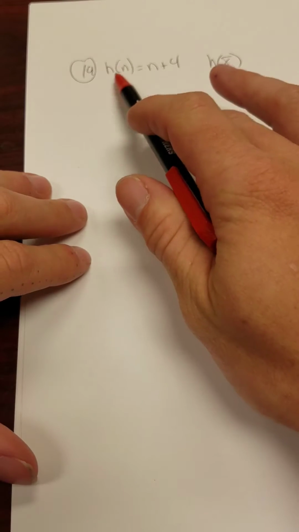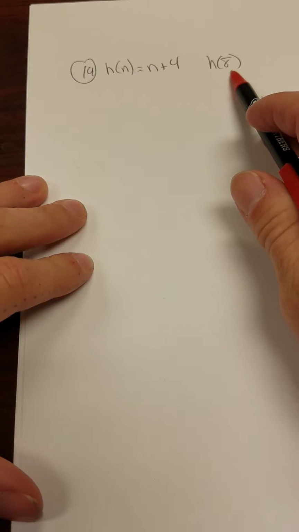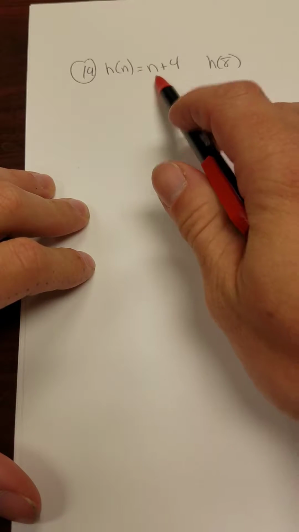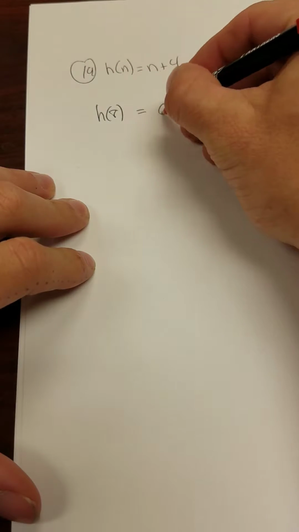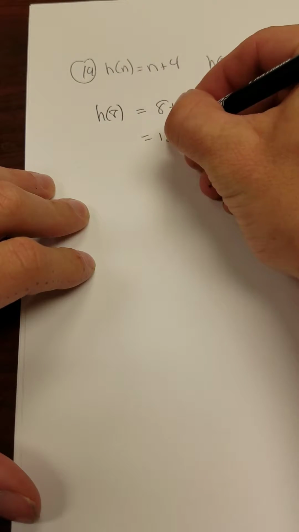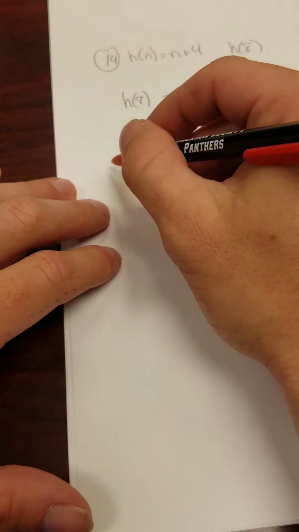Okay, looking at compositions of functions. Don't make this problem more difficult than it is. It says h of n is n plus 4. They want us to find h of 8. So all we would do is replace n with 8. So h of 8 is 8 plus 4, which is 12. That's your solution. Don't make it any more complicated than that.